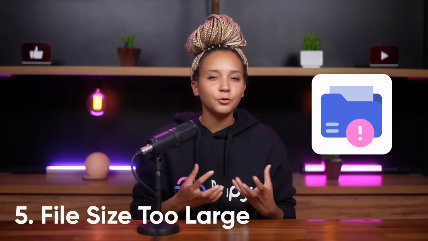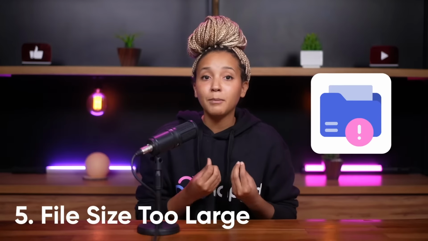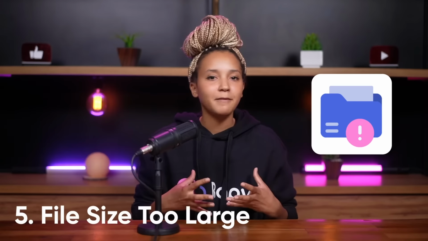File size too large. Some servers have restrictions on the size of the file that can be uploaded through forms. Submitting a file that exceeds these limits can cause the server to reject the request and return a 400 error. Understanding these common triggers can help in troubleshooting and resolving this error.